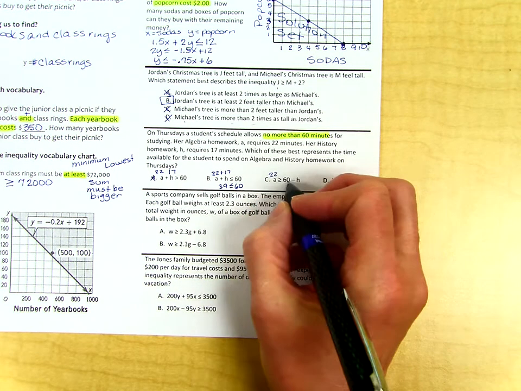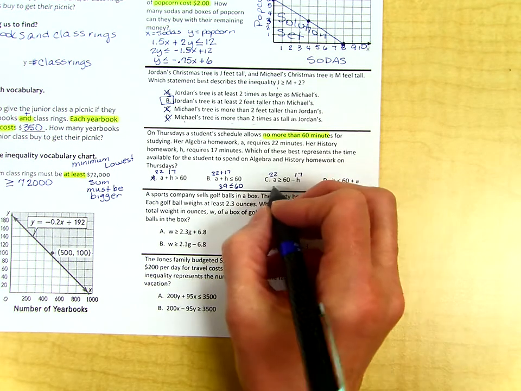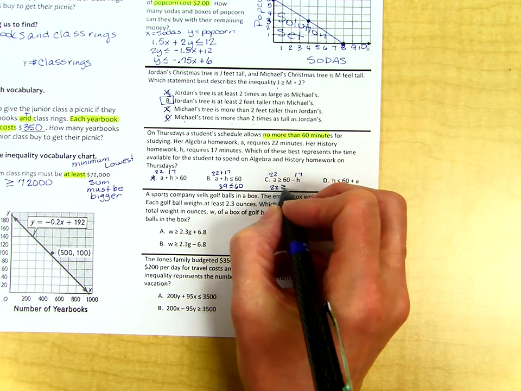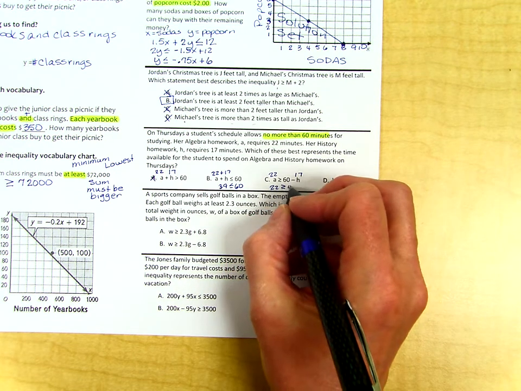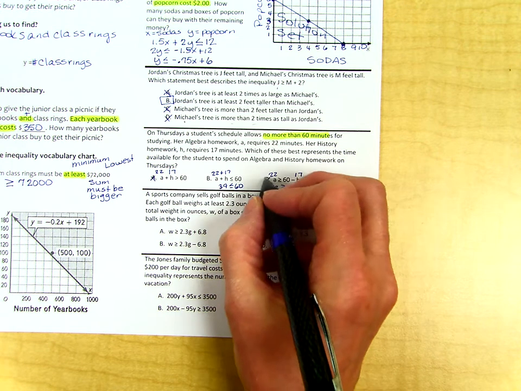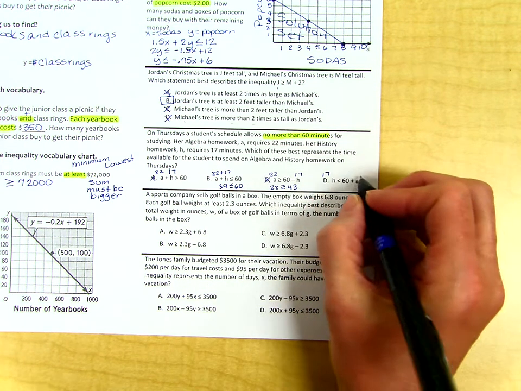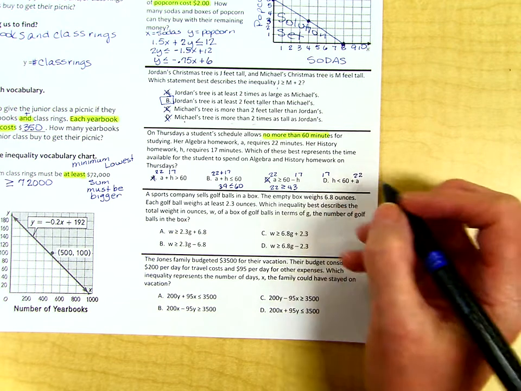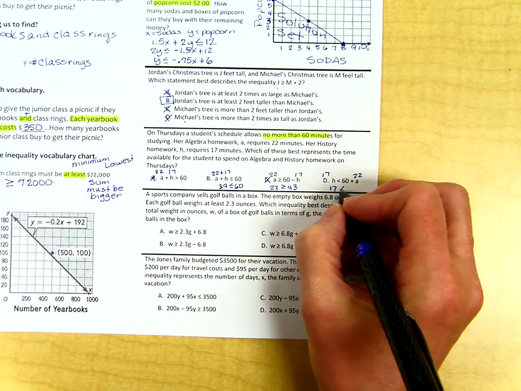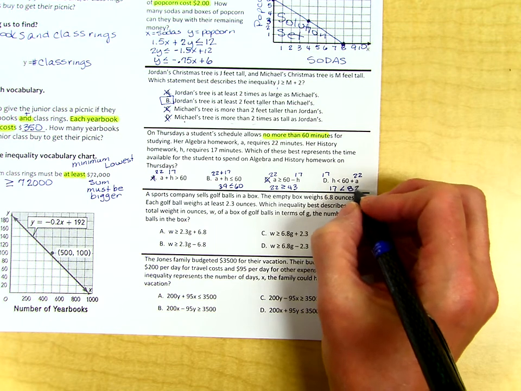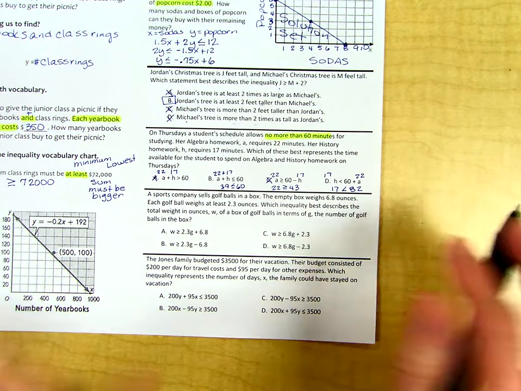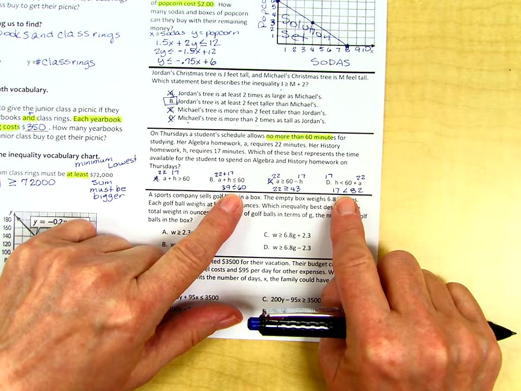22, is that bigger than 60 minus 17? Well, 60 minus 17 is 43. That is not a true statement. H is 17, A is 22, and so is 17 less than 82? Yes, it is. So we have to decide between B and D.